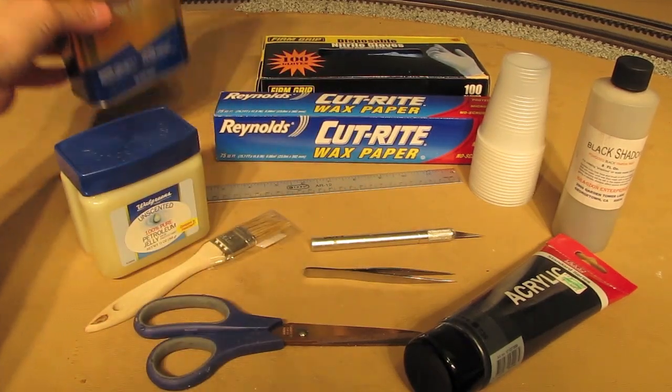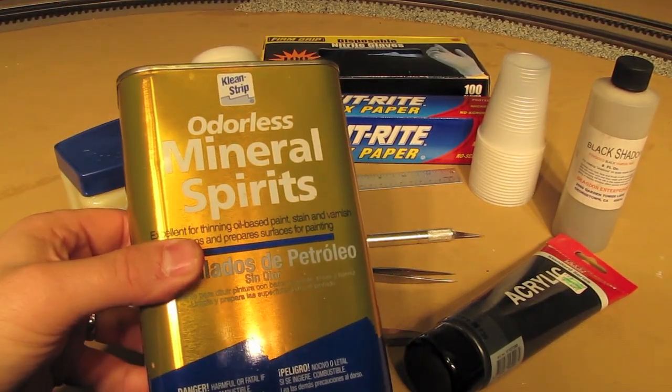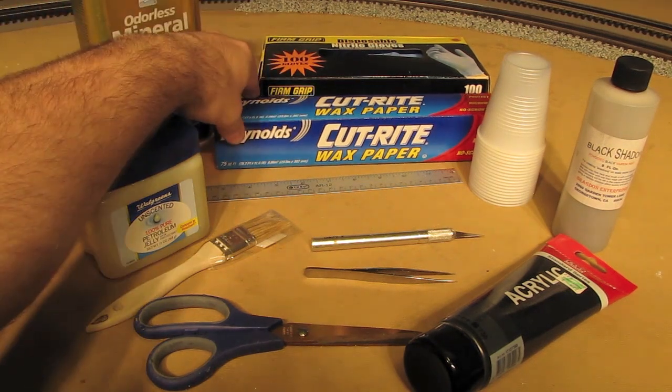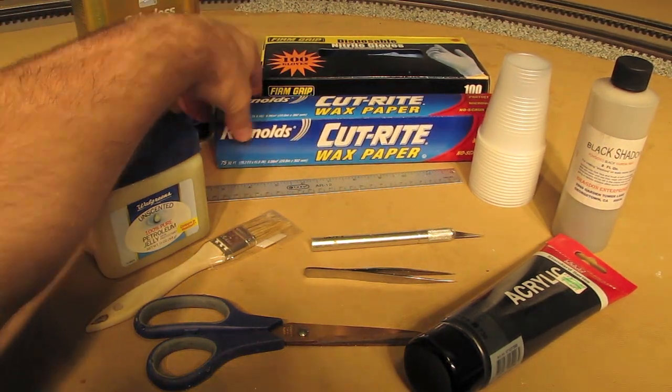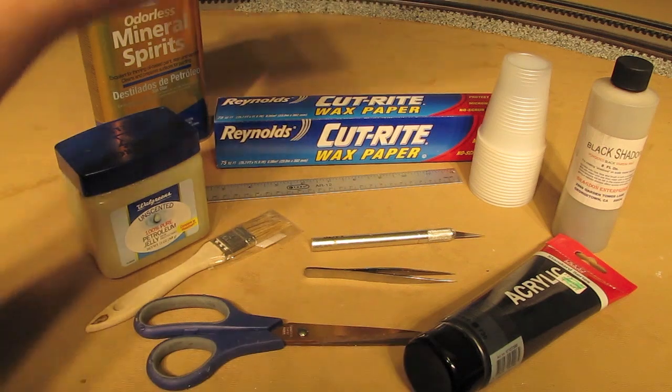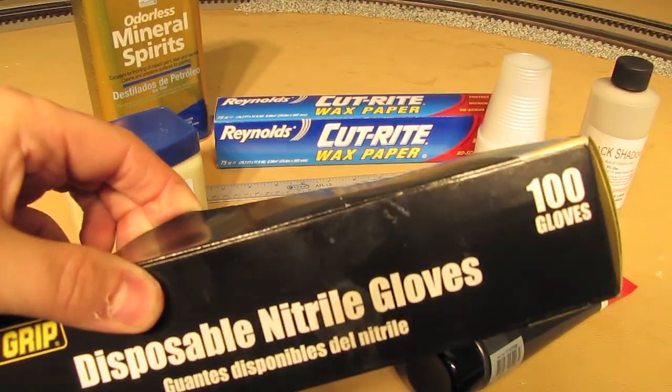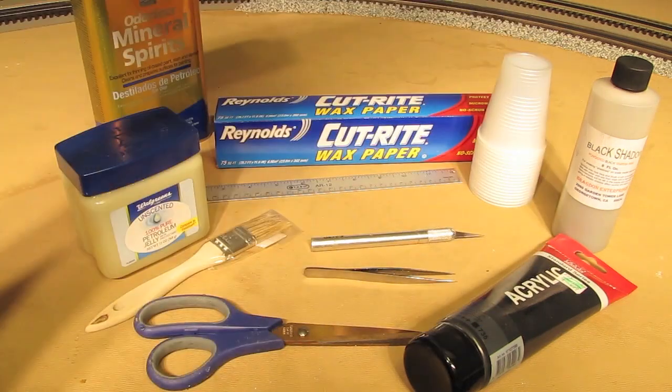You'll want some mineral spirits. I like the odorless kind because they don't stink quite as bad. You'll want some wax paper. You can get that at most grocery stores. And then back here, you'll want some disposable nitrile gloves. These come in a pack of 100, and I got them at Home Depot for about $15.